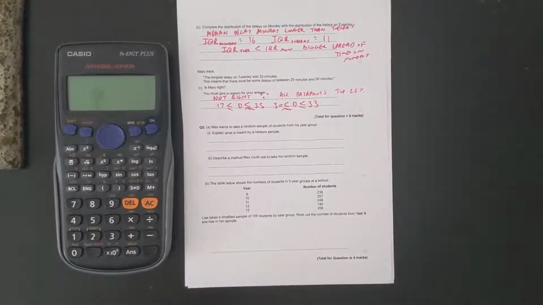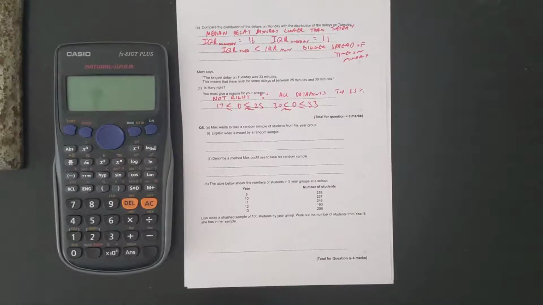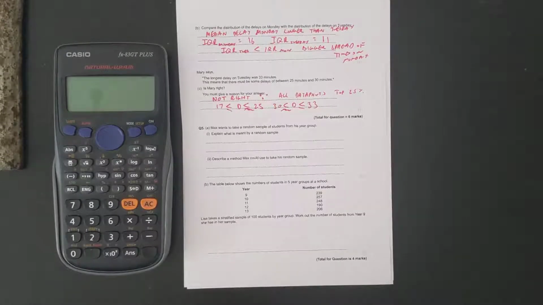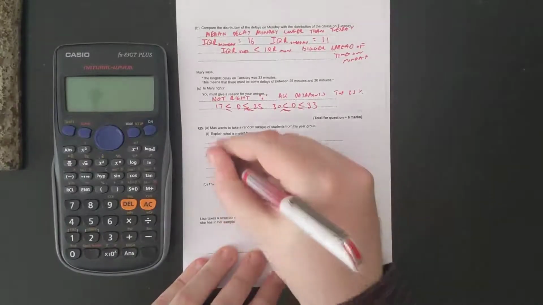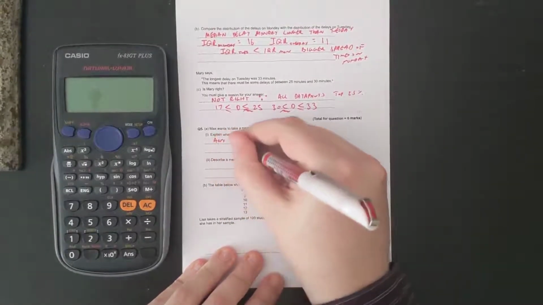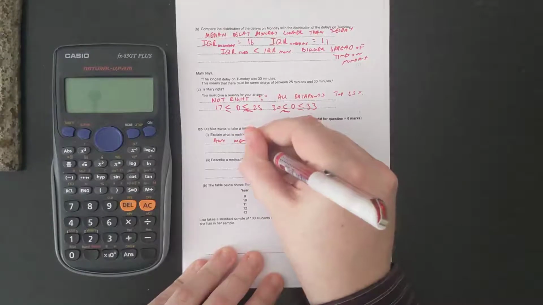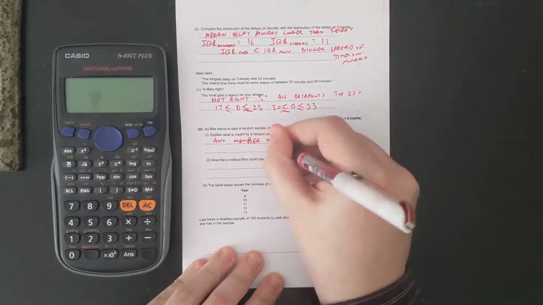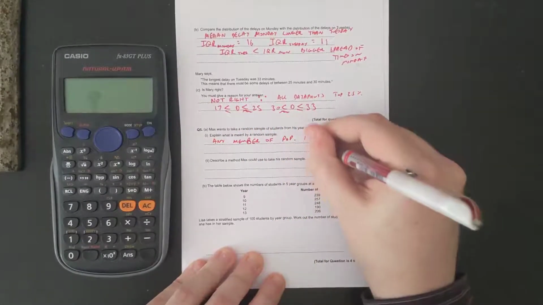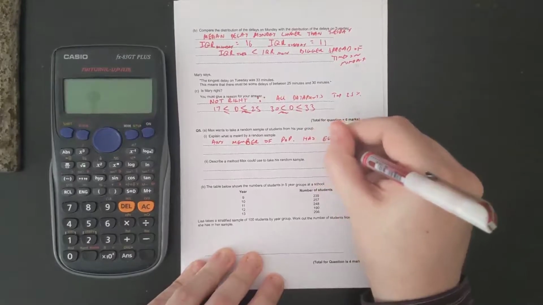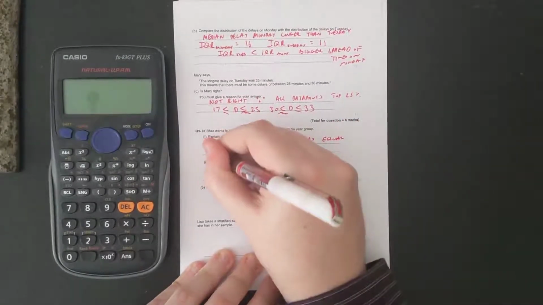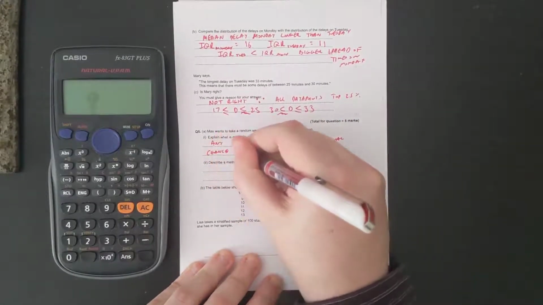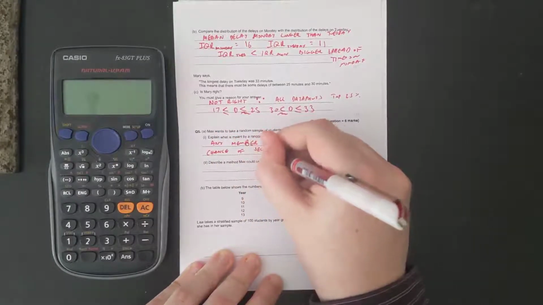Question 5 focuses on methods and types of sampling. Max wants to take a random sample of students from his year group. Explain what is meant by a random sample. That's a simple definition. You define a random sample as any member of the population, which I will slightly shorten. Any member of the population has an equal chance of being selected, or an equal chance of selection.